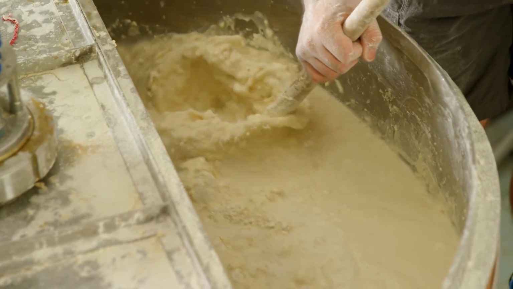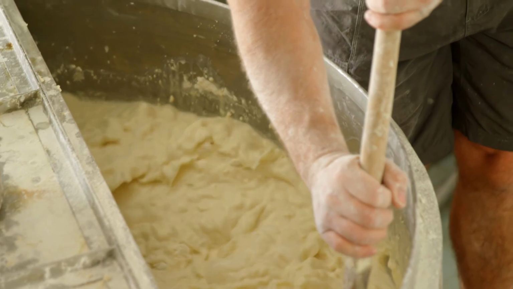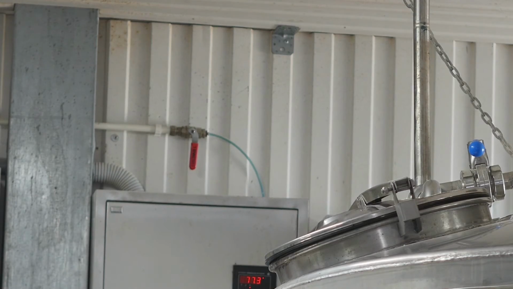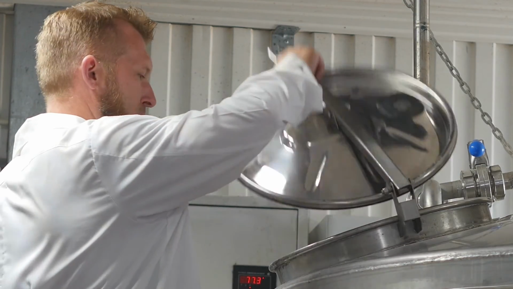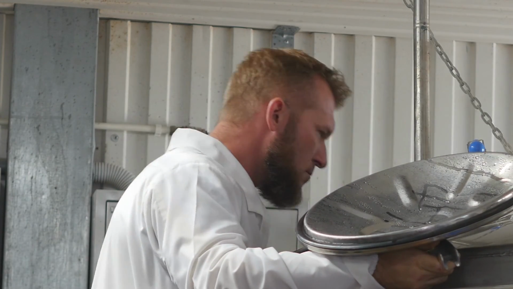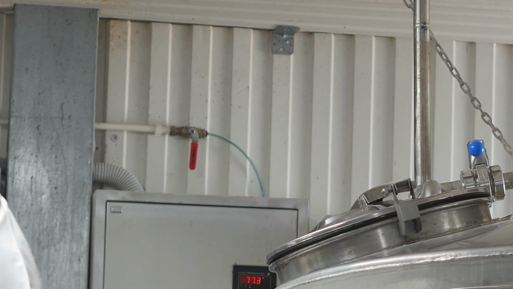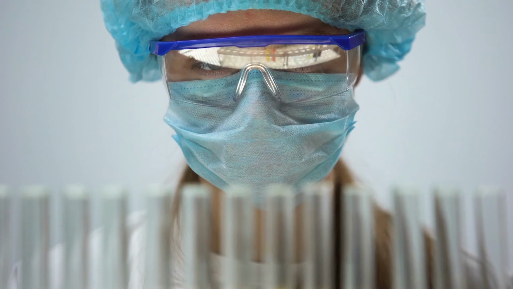If we aren't able to extract the sugars, that means we won't be able to produce the alcohol we want. This is why it's so important that brewers and distillers keep track of the pH during mashing and fermentation, since this will be a strong indicator of how well our production process is going.